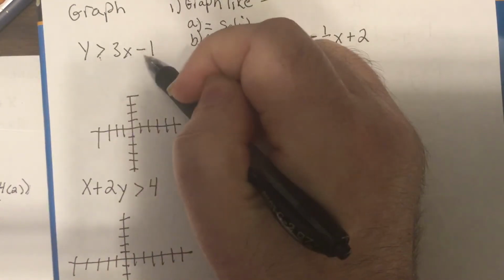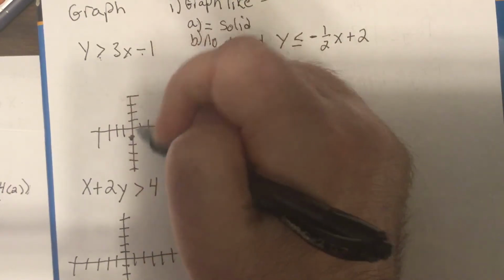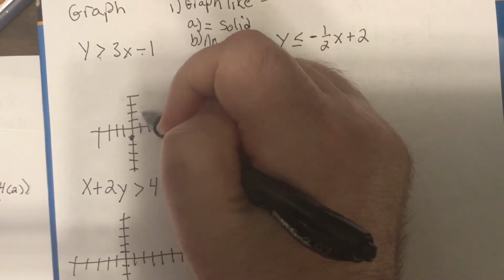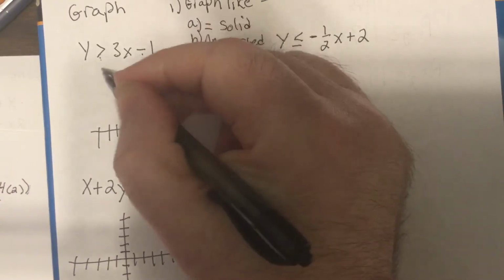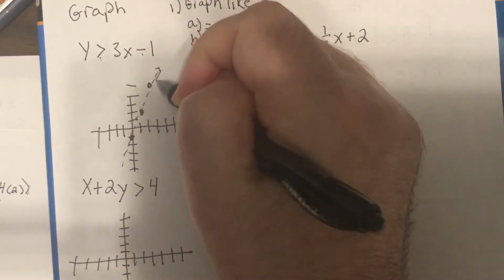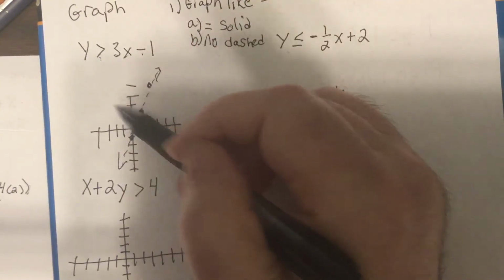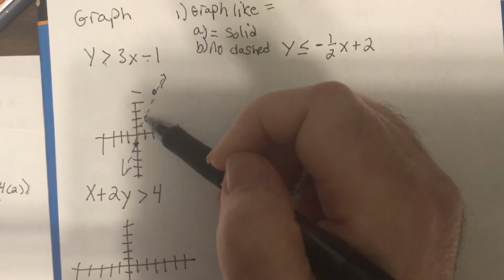It's just a boundary. So it's solved for y, so the y-intercept is -1. The slope is 3, so up 3 over 1, up 3 over 1. No equals, so dashed. Now, one of these sides is true, one side is false. So I shade one side.